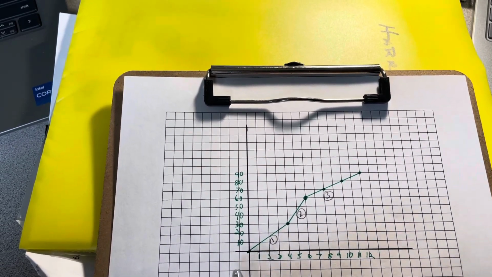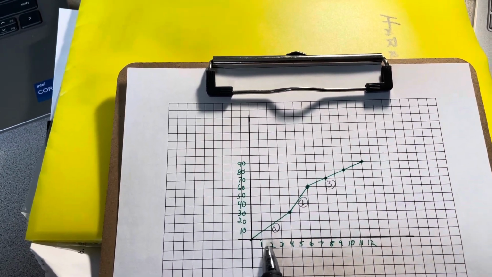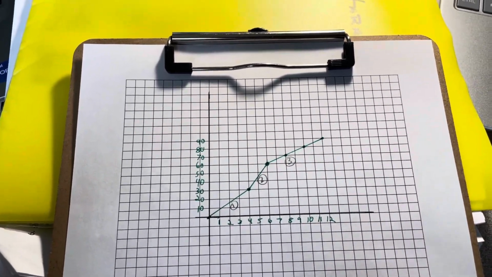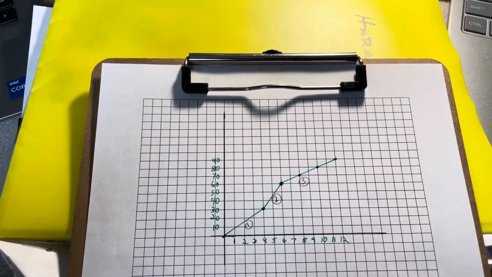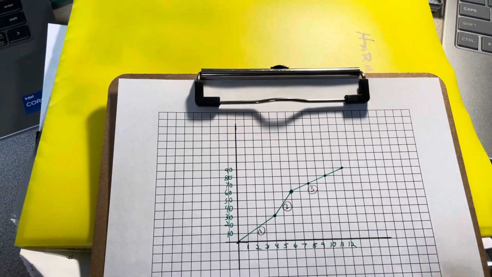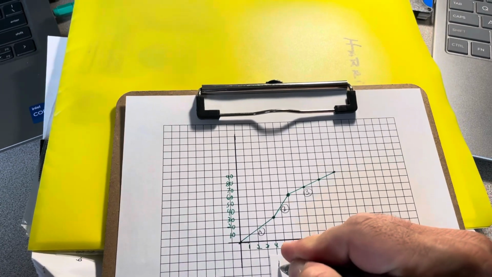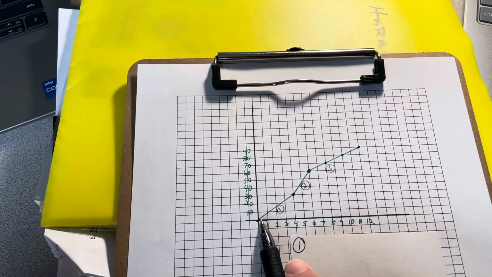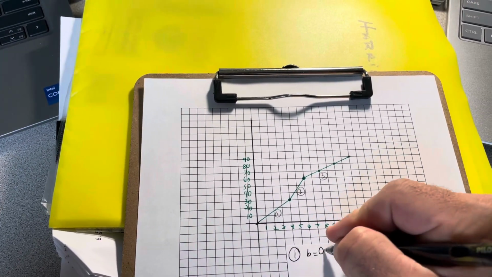And I have labeled mine ahead of time here, 1, 2, and 3. But also I've labeled that I'm counting by tens this way and counting by ones this way. Please make sure you pay attention to that whenever you are finding any equation. Make sure you know what you're counting by. So if I'm finding equation number 1, I want to find my slope and I want to find my y-intercept. Notice on that one, it's pretty quick to find the y-intercept because it goes through 0, 0. So I know my b value is 0.